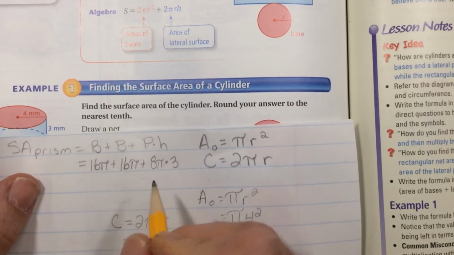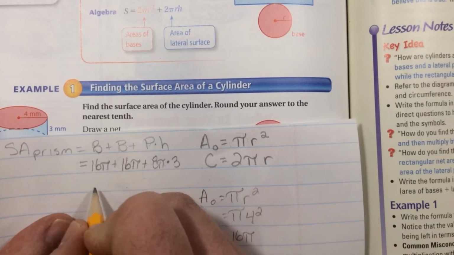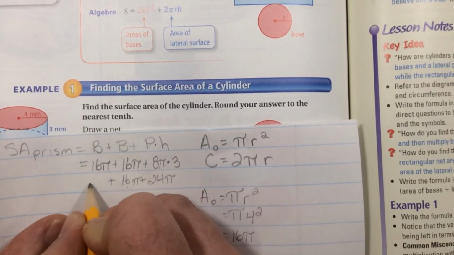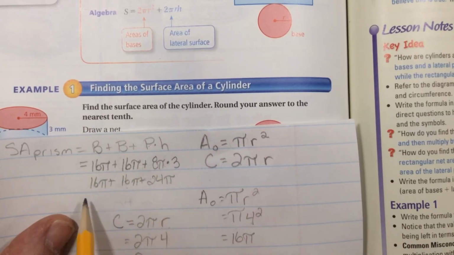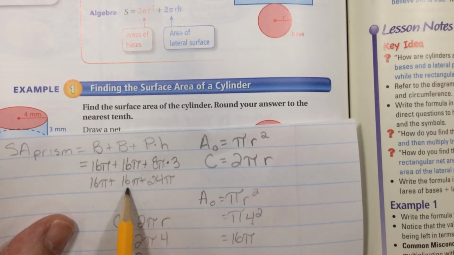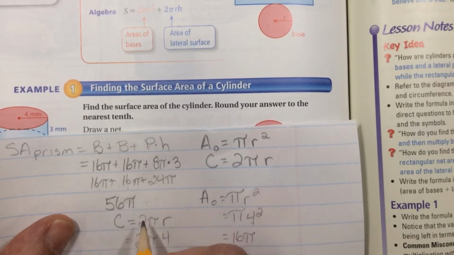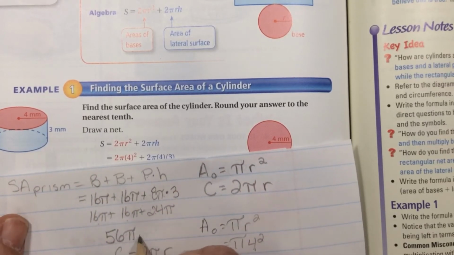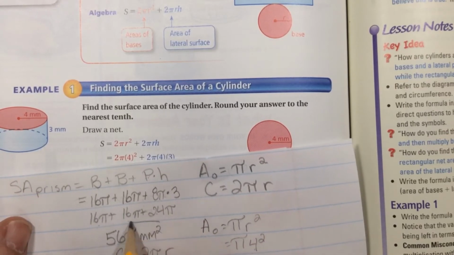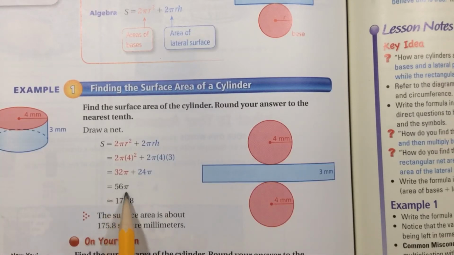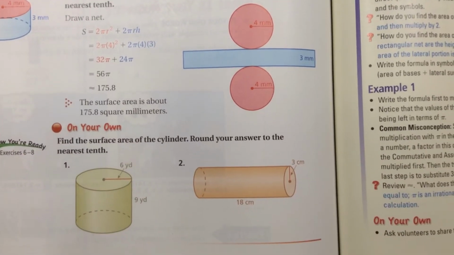Now we have to do our multiplication first. 8 pi times 3 is 24 pi. So we have 24 pi plus 16 pi plus 16 pi. Well, that's convenient. They're all pi terms, so I can actually add all of these. 24 and 16 is 40, plus 16 more is 56 pi millimeters squared. 56 pi is what they got. Very good. Well, now they gave us 2 examples we can work out.